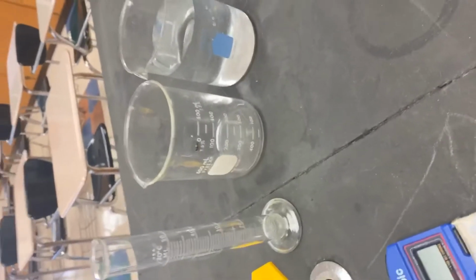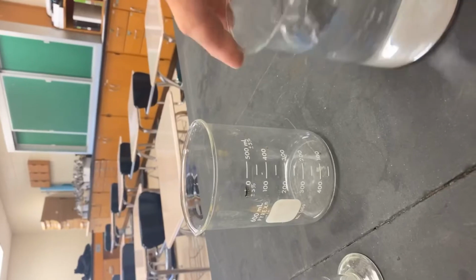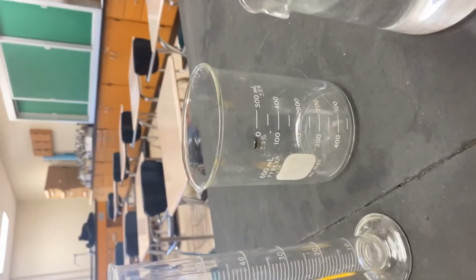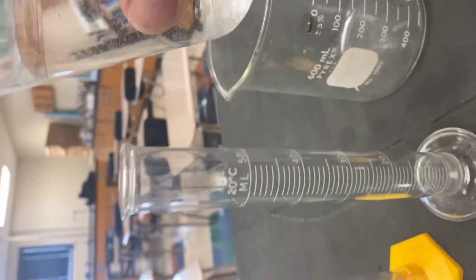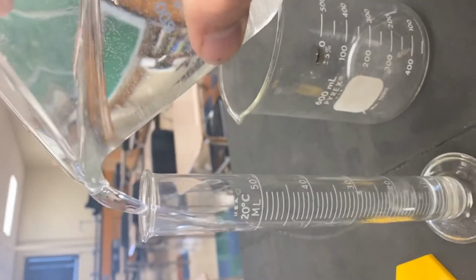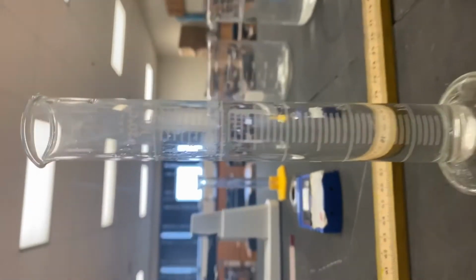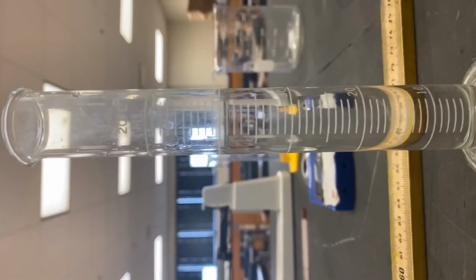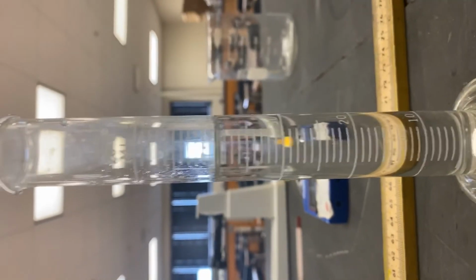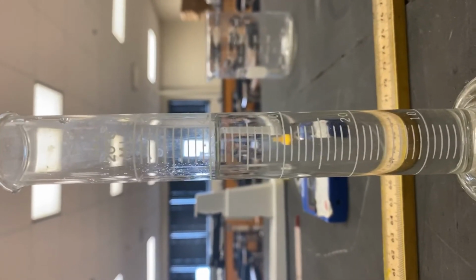Now, one last item or two before we conclude. When I read the water level in something, especially something like a graduated cylinder, I will always notice as I look at it from the side that the water always appears to have a curve to it. That curve is called the meniscus, and I read from the lower portion of that meniscus.